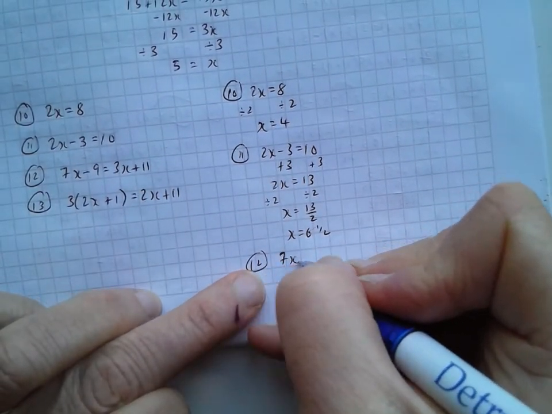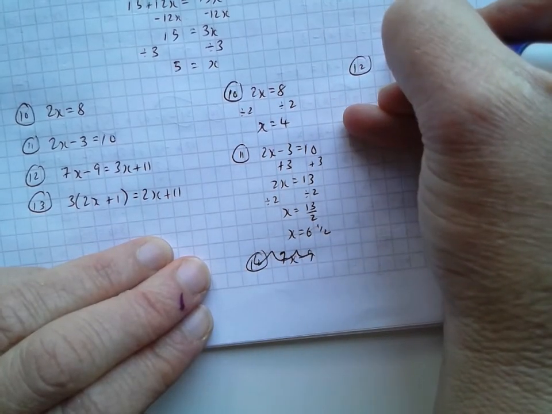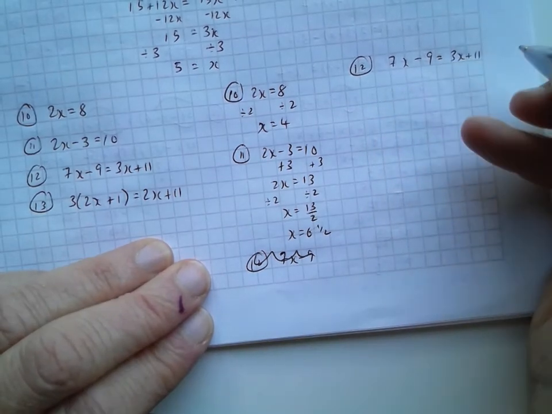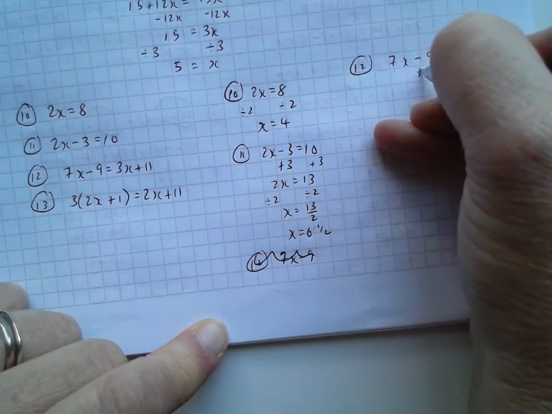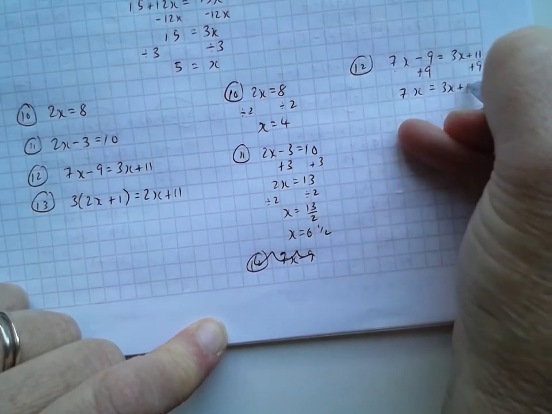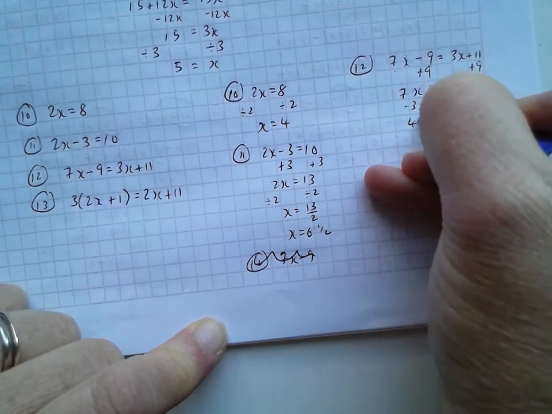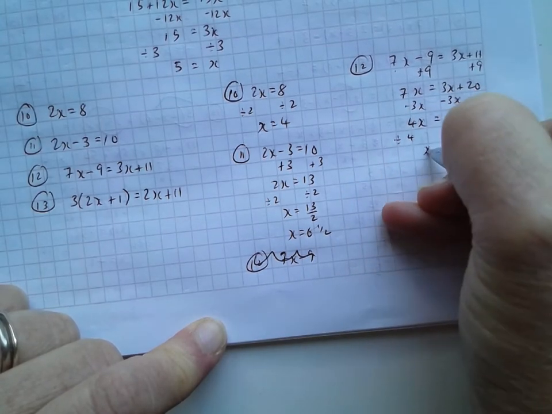7x minus 9, actually I'll do it up here for more space. 7x minus 9 is equal to 3x plus 11. So I'm going to get x's on this side, numbers on this side, add 9 here, add 9 here, so 7x is equal to 3x plus 20, and subtract 3x, subtract 3x, I get 4x is equal to 20, divide by 4, x is equal to 5.